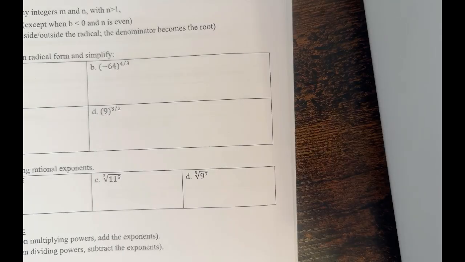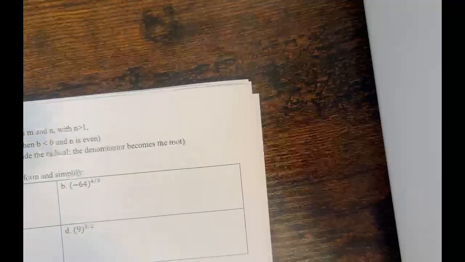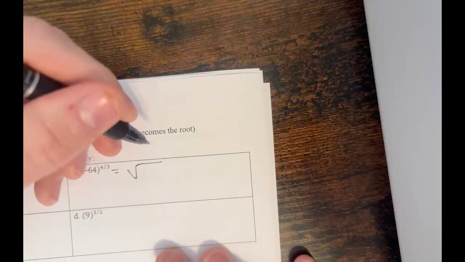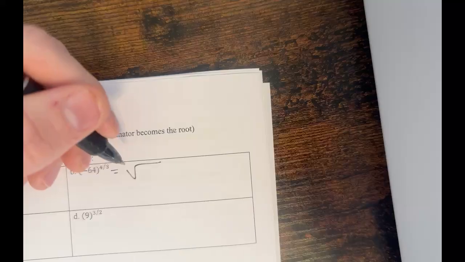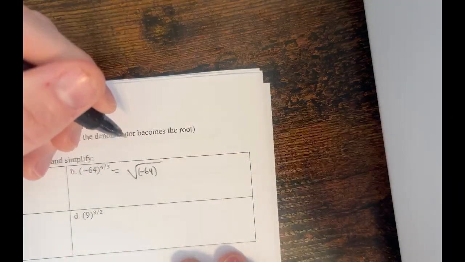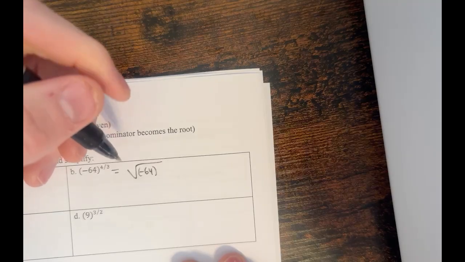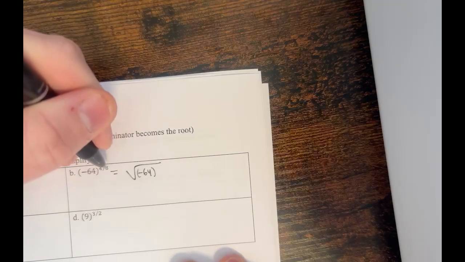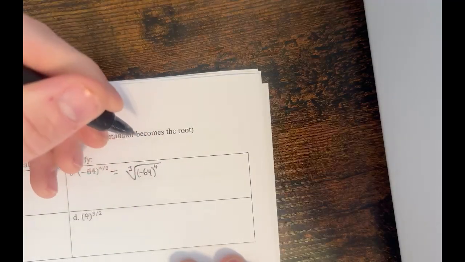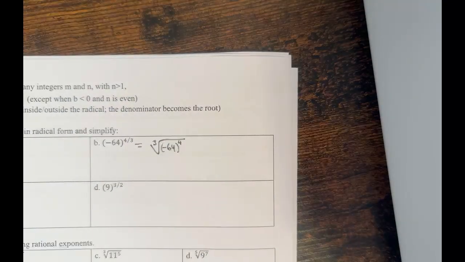So now we're going to talk about fractional exponents, okay? There are two forms: the fractional exponent form and the radical form. I'm going to show you how to write this in radical form. I'm going to draw a big radical sign. This is not necessarily a square root, it's a radical sign. I'm going to put the base inside of this, and the denominator is going to be the root. The numerator will be the exponent of the term in the parentheses, okay?